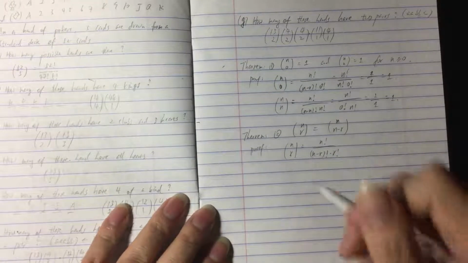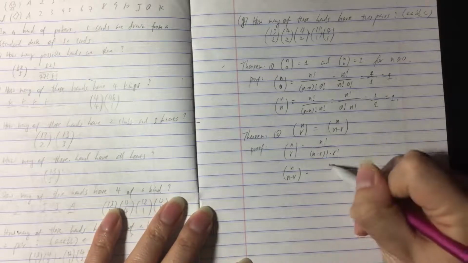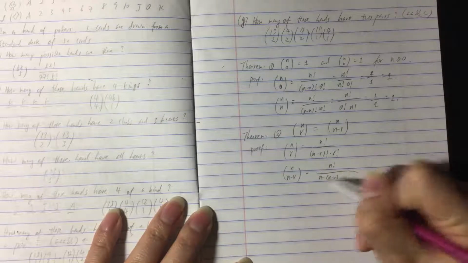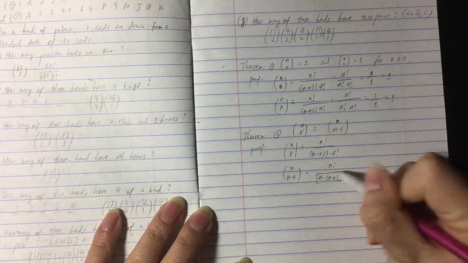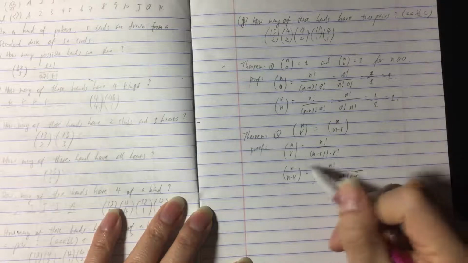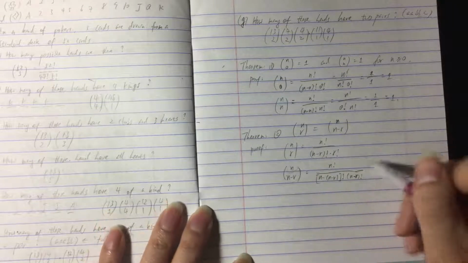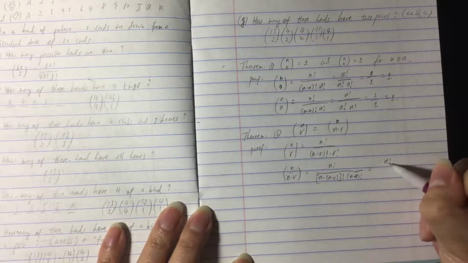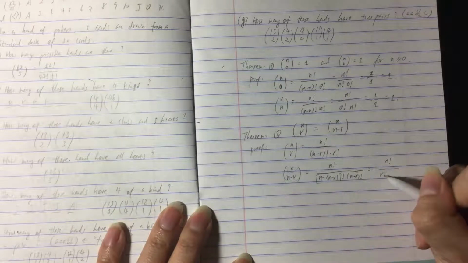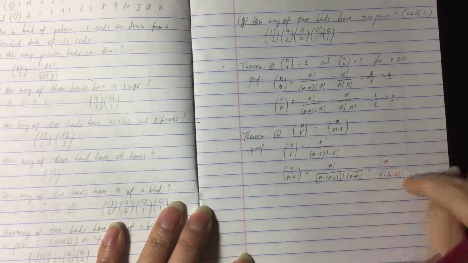The right side, N choose N minus R is N factorial over N minus R factorial times N minus R factorial, where the top is N factorial and the bottom factorials are N minus the bottom, times the bottom. Then simplify. N factorial stays the same. N minus (N minus R) gives R. What's left is R factorial times N minus R factorial. You can see that they are exactly the same.